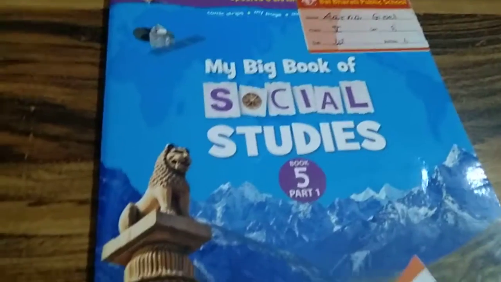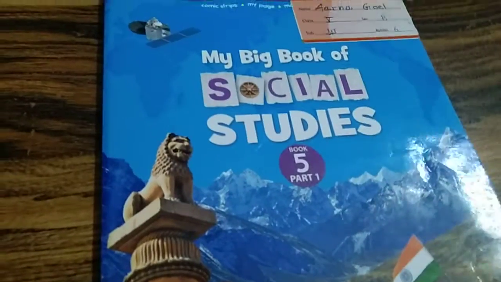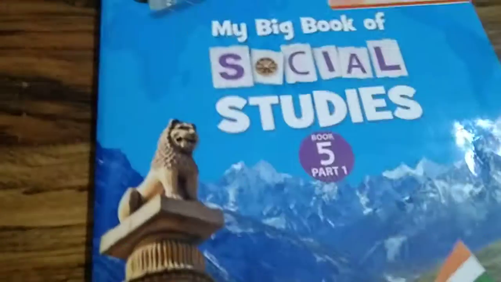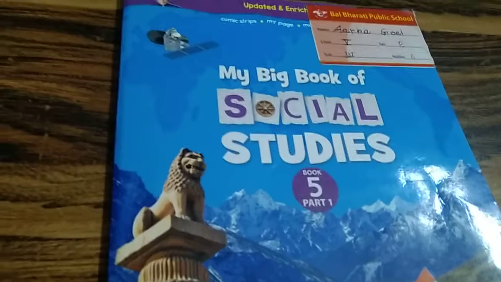So today we will do a new chapter from our SSC book, which is the second chapter, Parallels and Meridians, on page number 50.